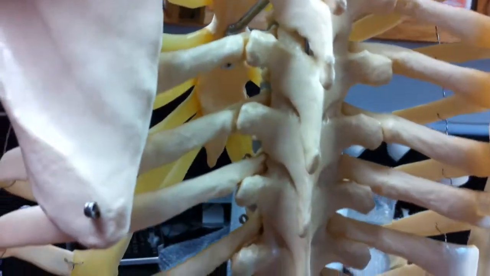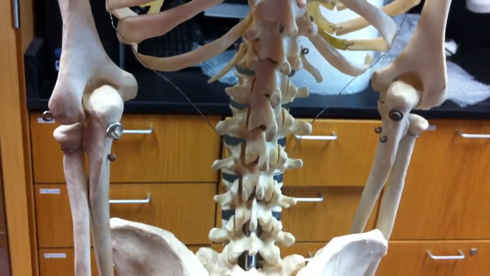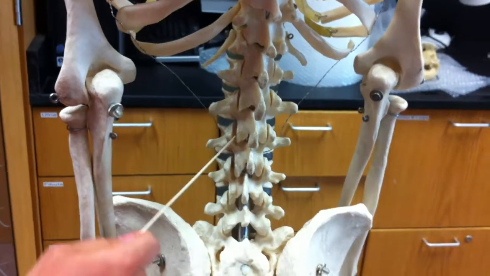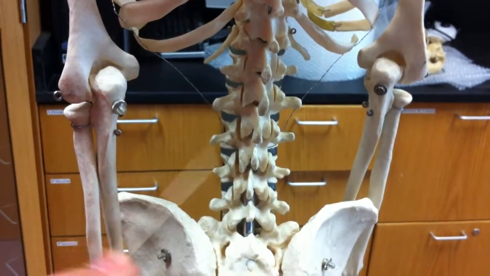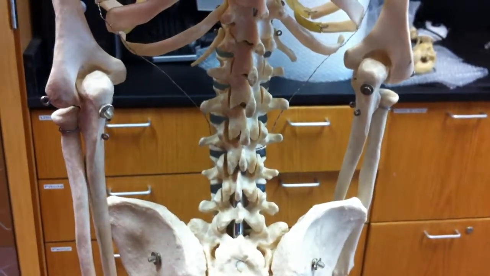Making our way down, you have the lumbar vertebrae. They do not contain bifid spinous processes, nor do they have costal facets or transverse foramen. They're much larger, their spinous processes.